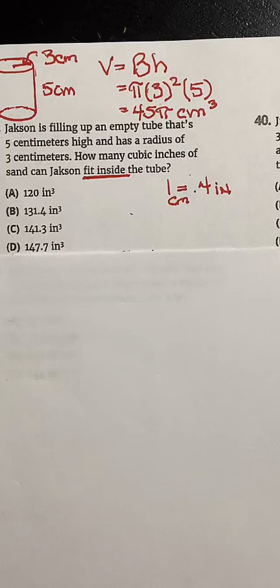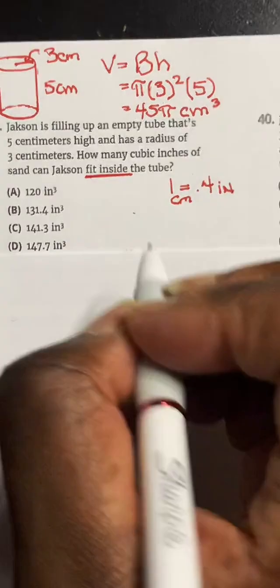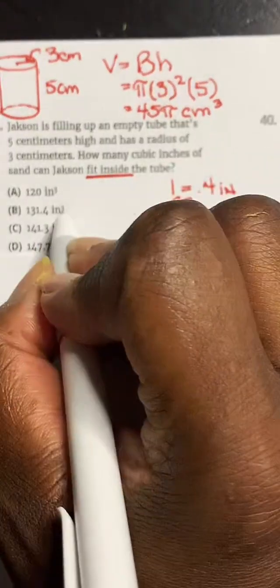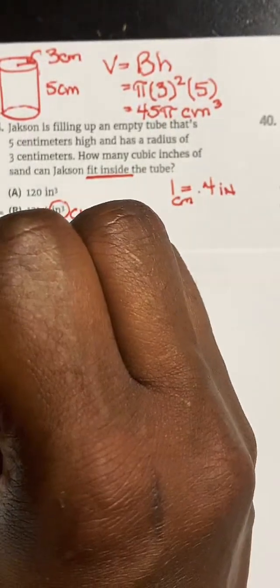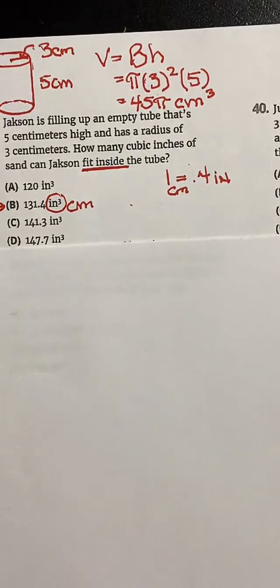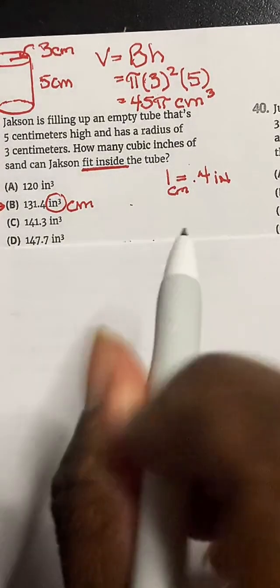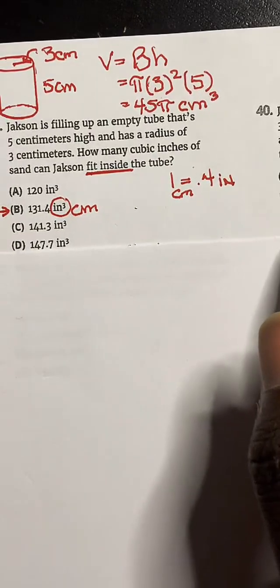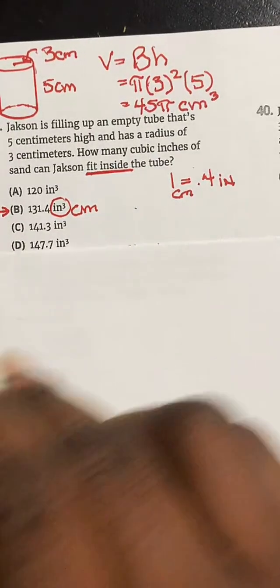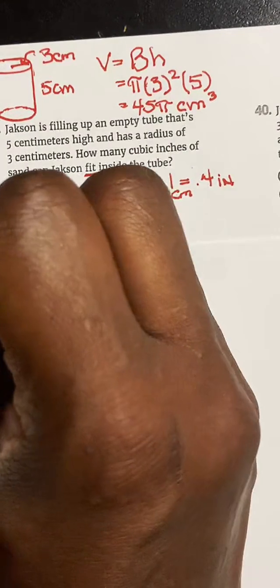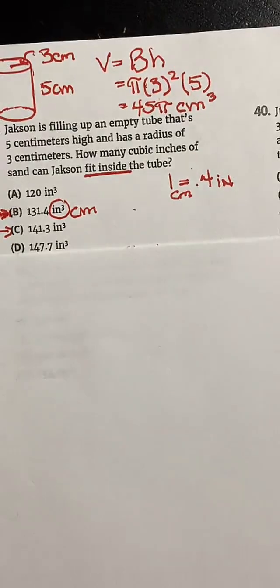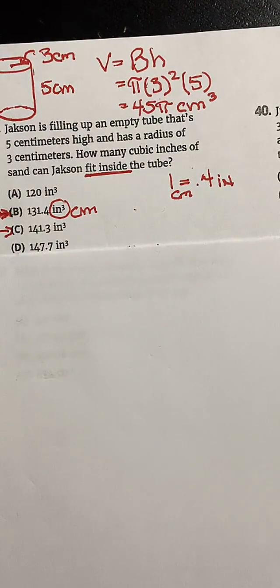If I kept this in centimeters, C would have been my answer, because I would have done 45 times 3.14 and gotten 141.3.